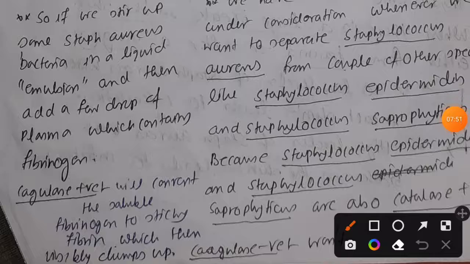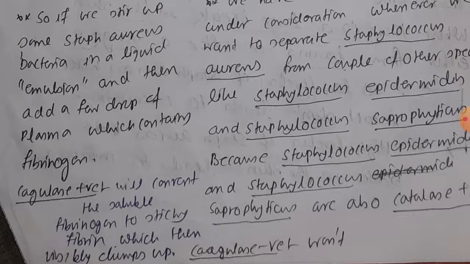Because Staphylococcus aureus produces coagulase, this coagulase converts the fibrinogen into sticky fibrin, and that is the reason for the clump. You cannot get this in coagulase negative bacteria. That is how you can separate Staphylococcus aureus from Staphylococcus epidermidis and Staphylococcus saprophyticus.